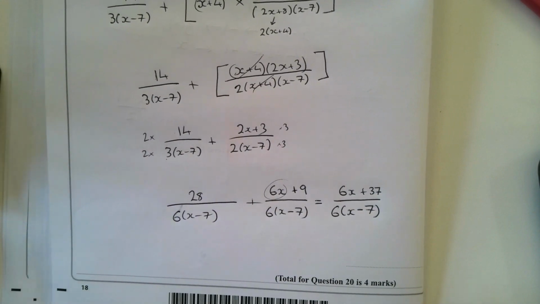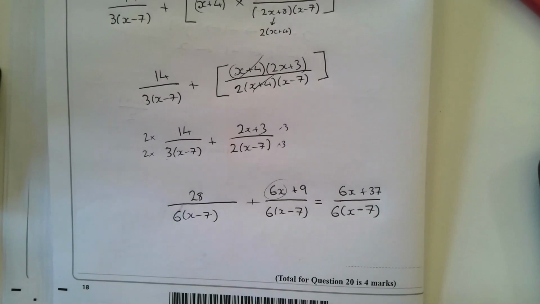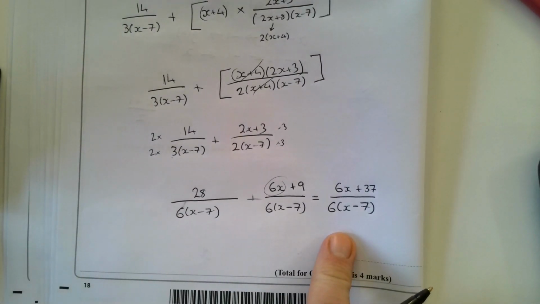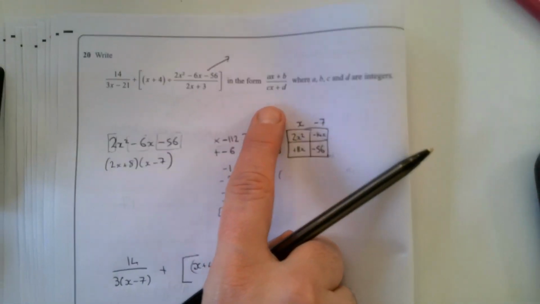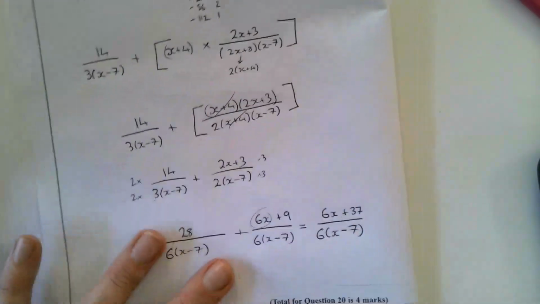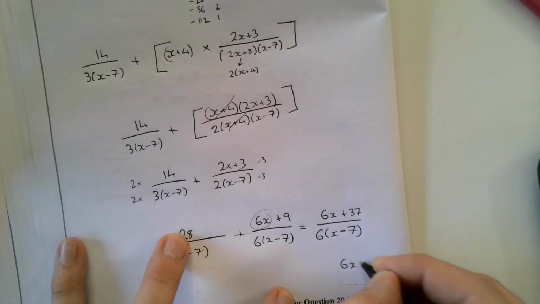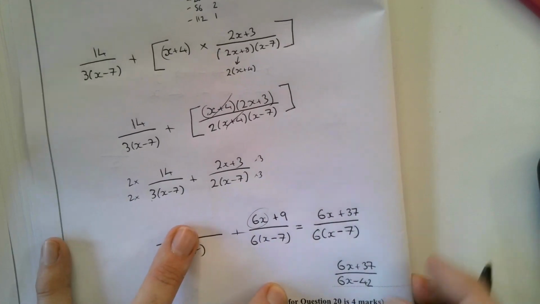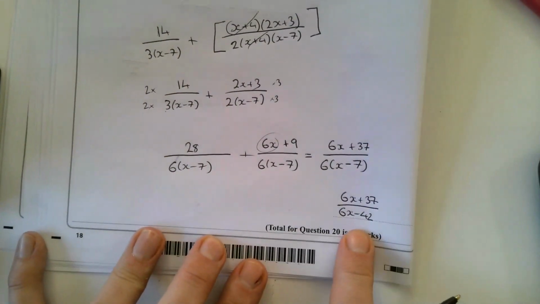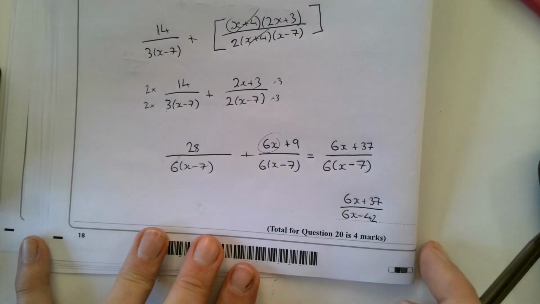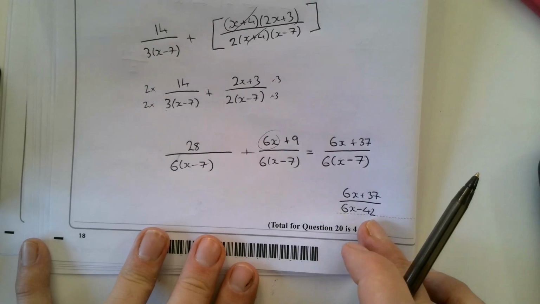So just check I've done that correctly. Phew. So 6x plus 37 over 6x, oh hold on, it's not quite in that format. Sorry, I've not been really careful, because it needs to be in the format cx plus d. At the moment I've got some brackets, so I'm just going to rewrite that as 6x plus 37 over 6x minus 42. So I've just got to expand out those brackets. It was worth me checking, because now it's in the right format and I would get myself full marks. If I hadn't done that, I would lose a mark.